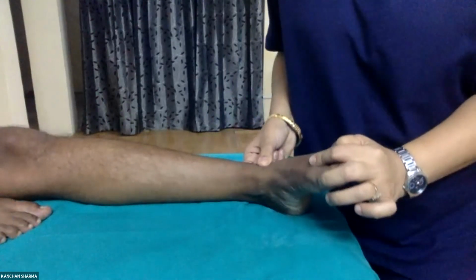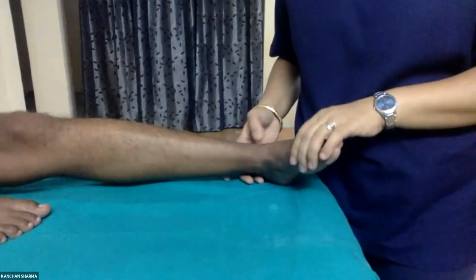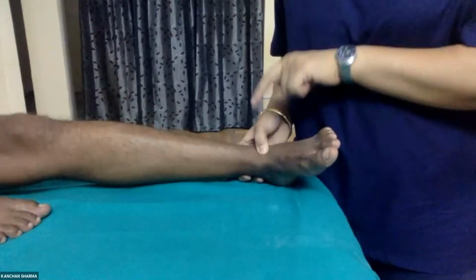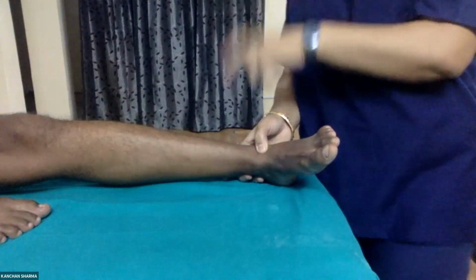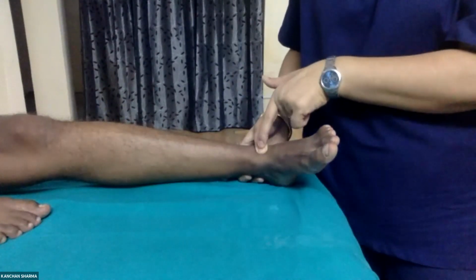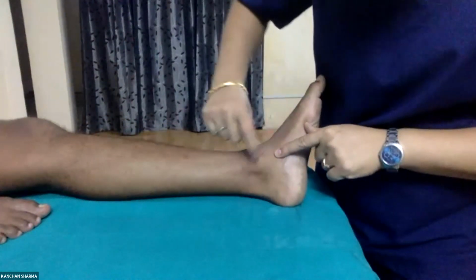Then if the patient is complaining of pain here on the anterior aspect, I'm just tilting it down so that you can see it nicely. Here you have your anterior tibiofibular ligament. If you have a pathology there, the pain is going to be somewhere here. ATFL, this is your lateral malleolus.